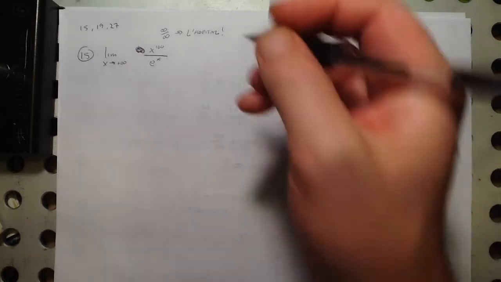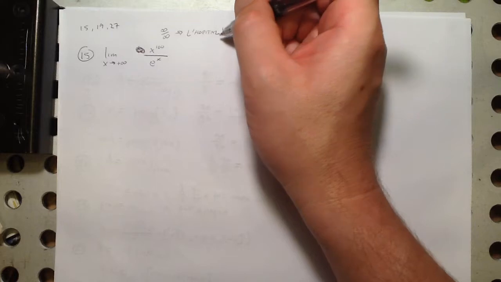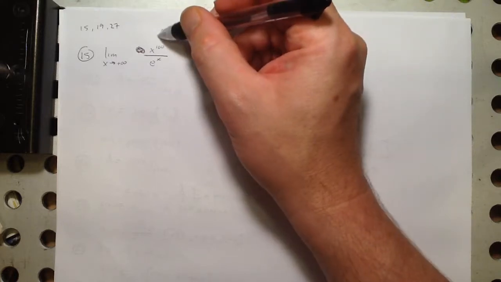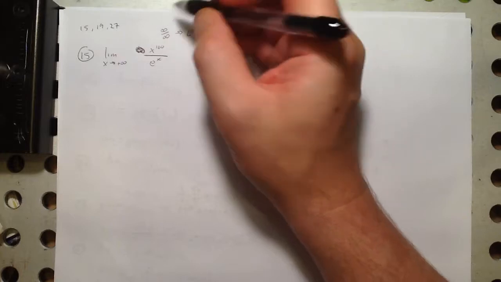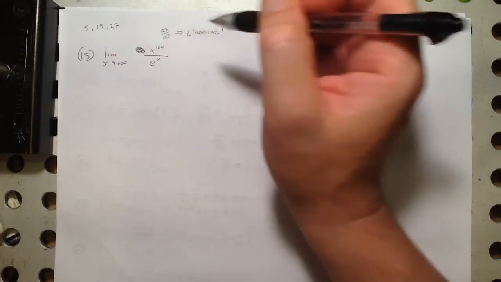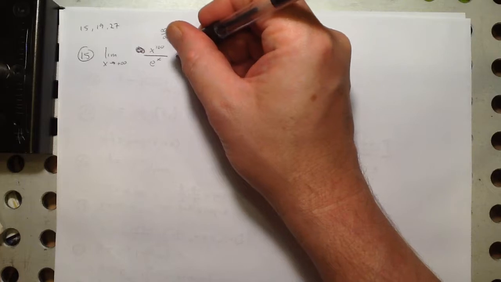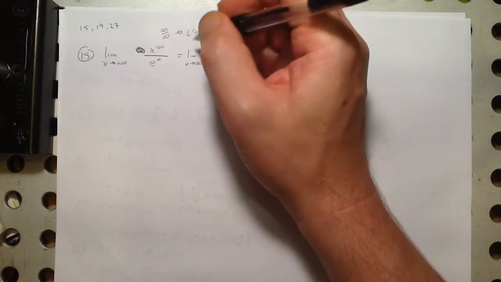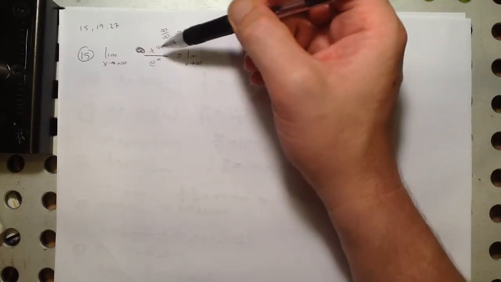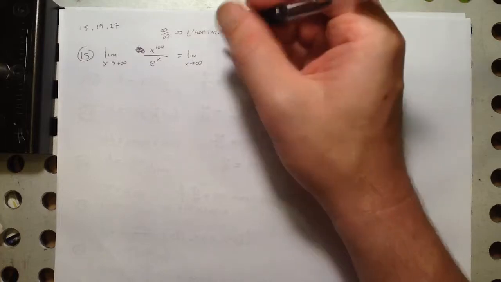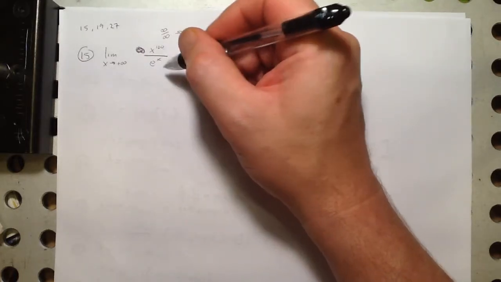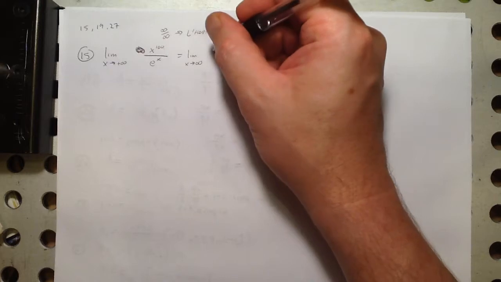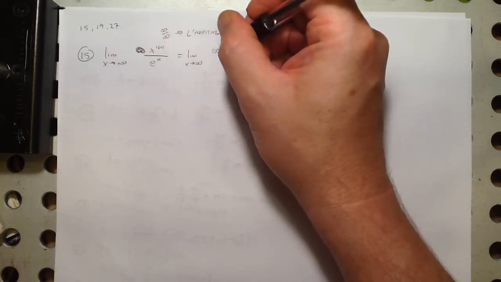And that's good news. If you have a limit and you can use L'Hopital's rule, that makes limits easier. So what L'Hopital's rule says is if you have something that starts off as infinity over infinity or 0 over 0, then you can use L'Hopital's rule. And L'Hopital's rule says that your limit is going to be exactly the same as the limit if you take the derivatives of the top and the bottom. Not the quotient rule, just take the derivative of the top and the derivative of the bottom and then try again.